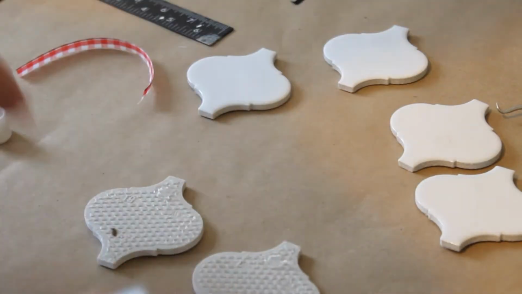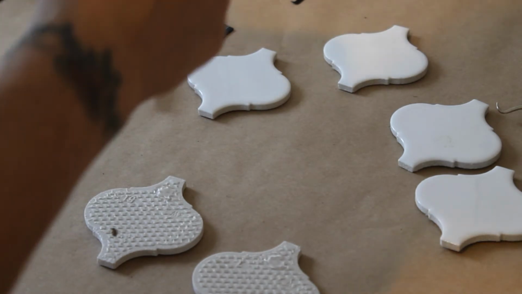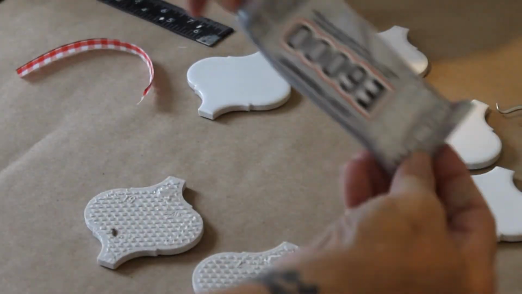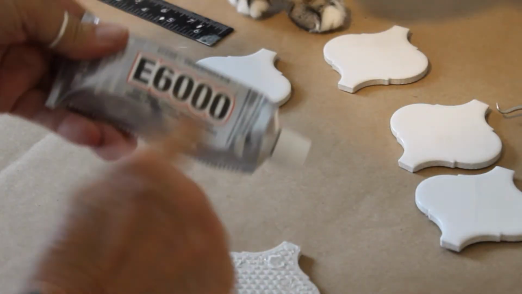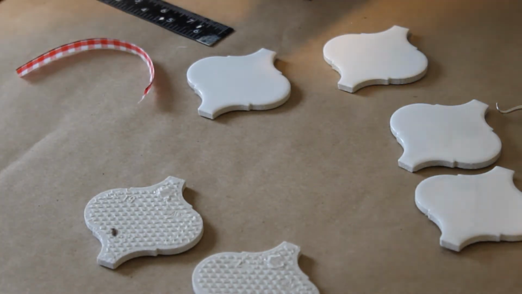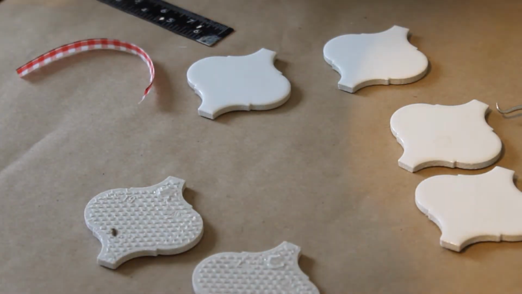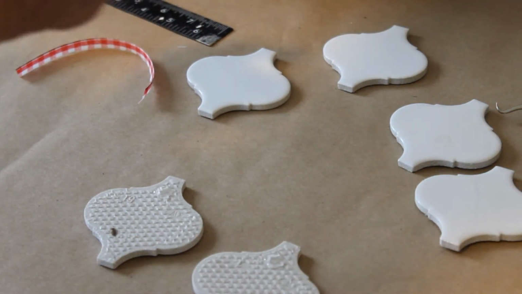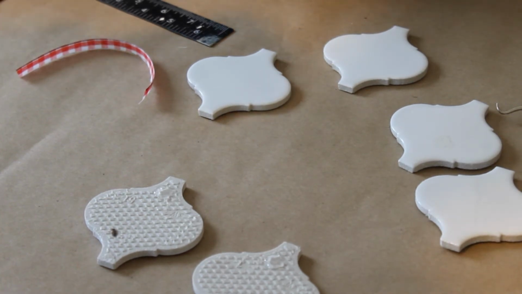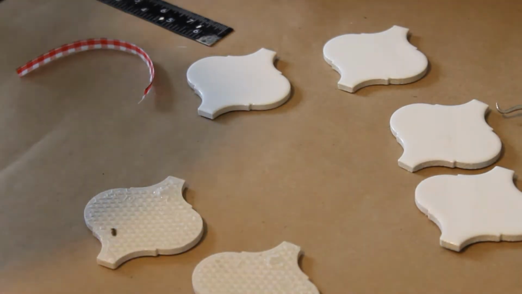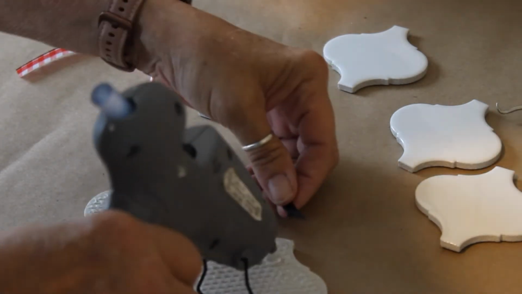So right now, I'm putting my ribbon on. I made one Dasher and one Rudolph just so I could show you the different colors that I use. And I use E6000 first because I don't want these ribbons to fall off when these ornaments are on the tree.